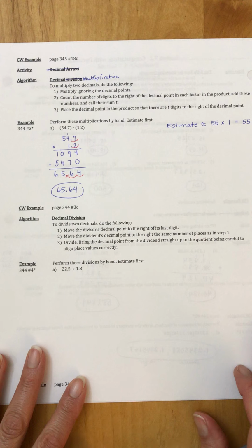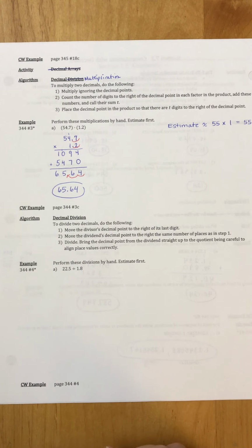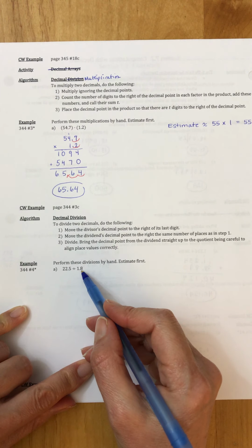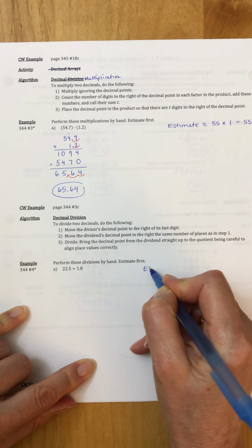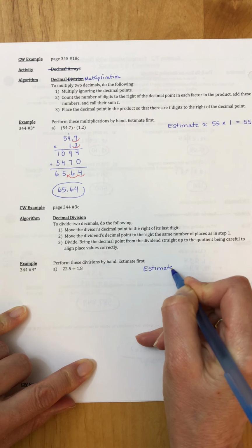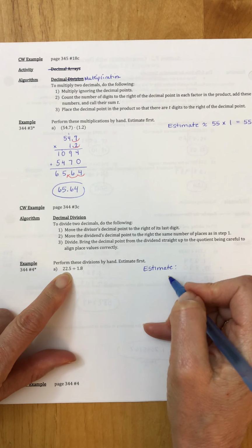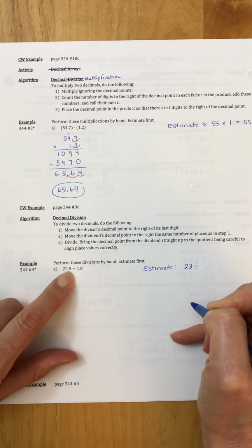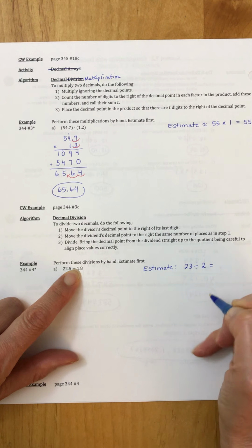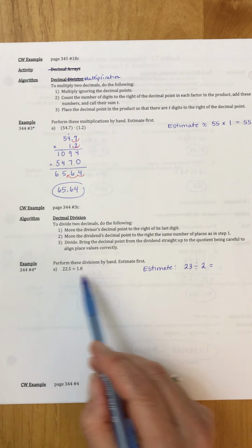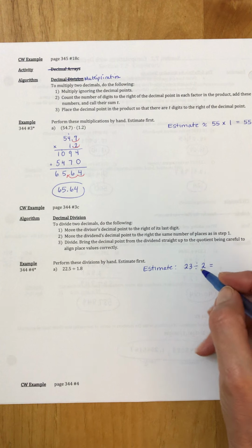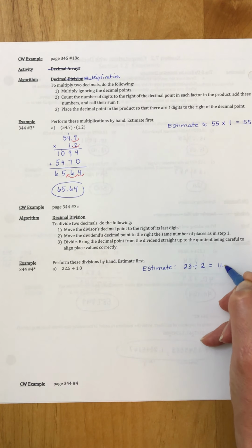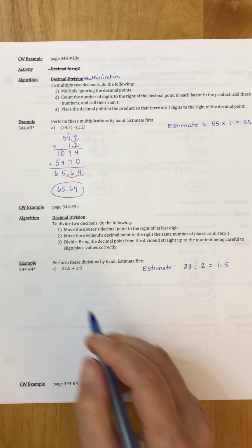All right, so now we're on to decimal division, which we've done a little bit of that already. So let's try this example. We're supposed to estimate first. So let's see what we get when we estimate. Okay, so I'm going to say that's about 23. And what are we dividing by? About 2. So now I kind of wish I would have done it a little differently, but you know, if you say it was 22, it would be 11. If it were 24, it'd be 12. So 11.5 is approximately the estimate.